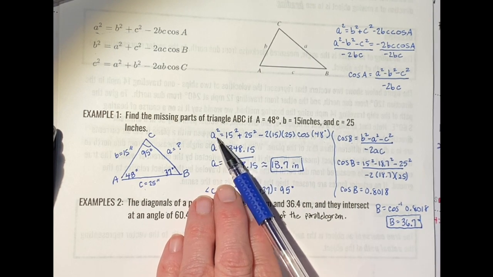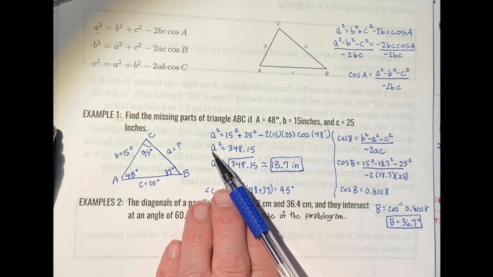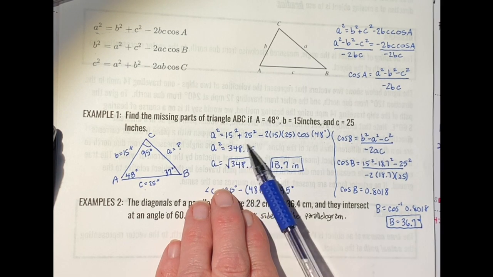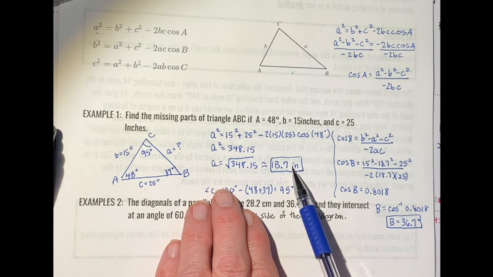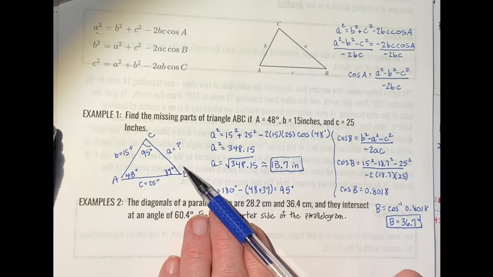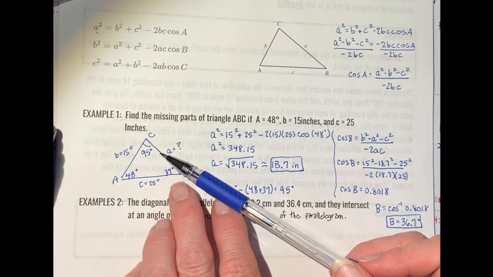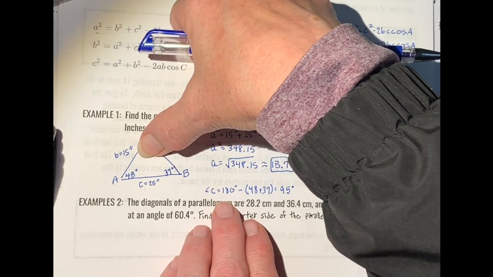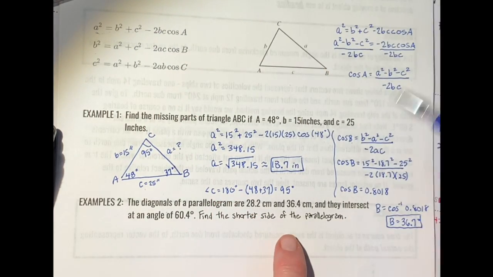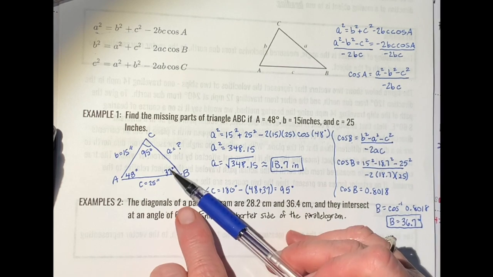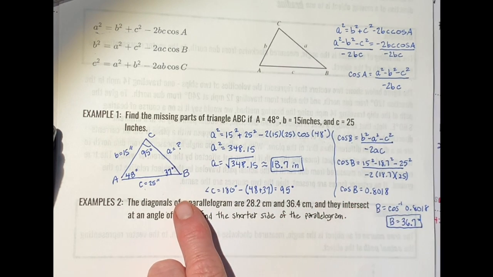I had to solve for A, so A is going to be the square root of 348.15, which was 18.7 inches. So that's the length of side A. All right, next, in order to have solved the entire problem, at this point I didn't know angle C. I've just filled that in since I did this other part. So I could either find angle C or B first. It didn't make any difference. I just chose B because I just had to pick one.